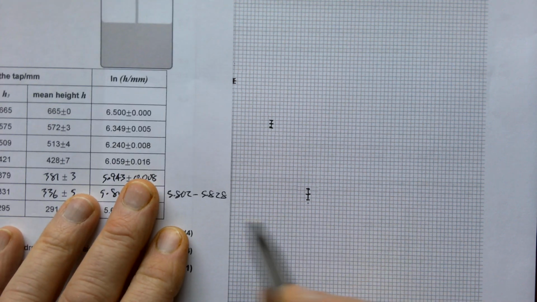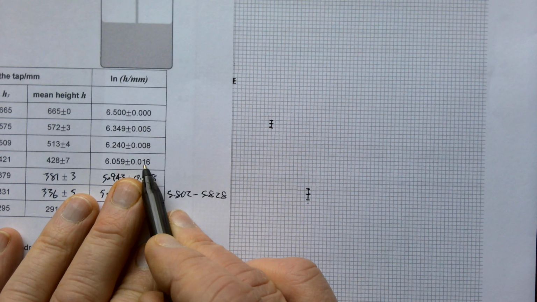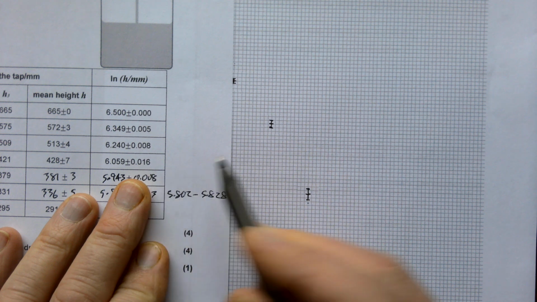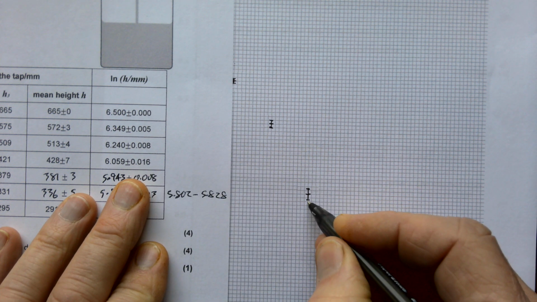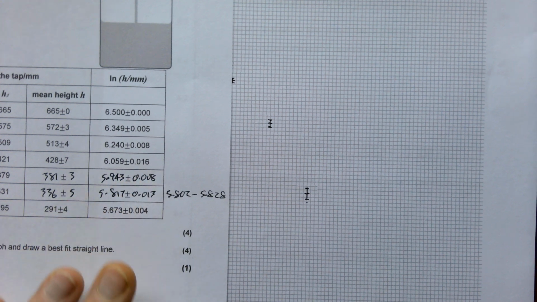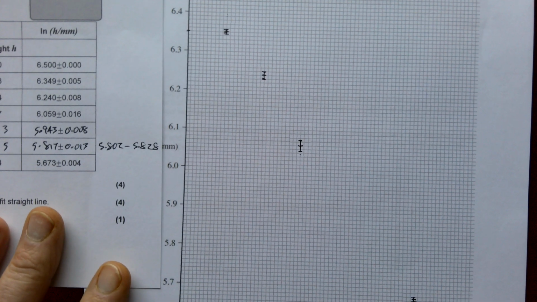It gets bigger. Again, that's 1 square. So that's just over 1.5 squares. So we're going to plot from their data point. They have 1.5 squares up, 1.5 squares down. So you're going to need to do the same thing on yours.